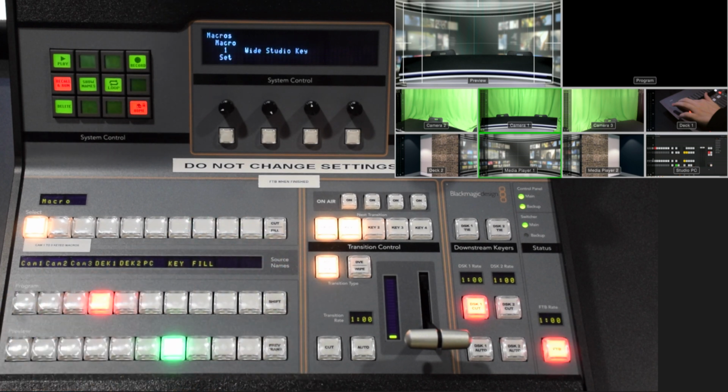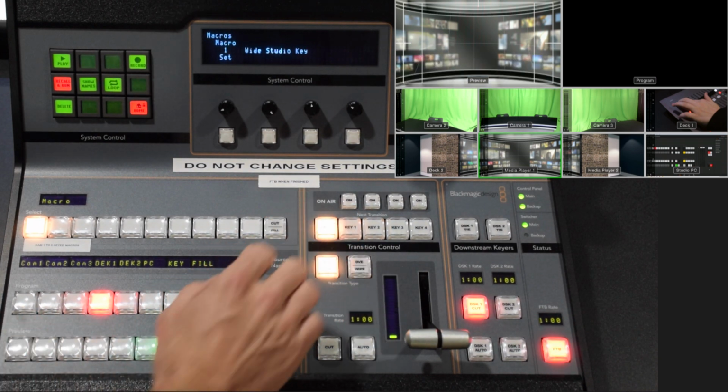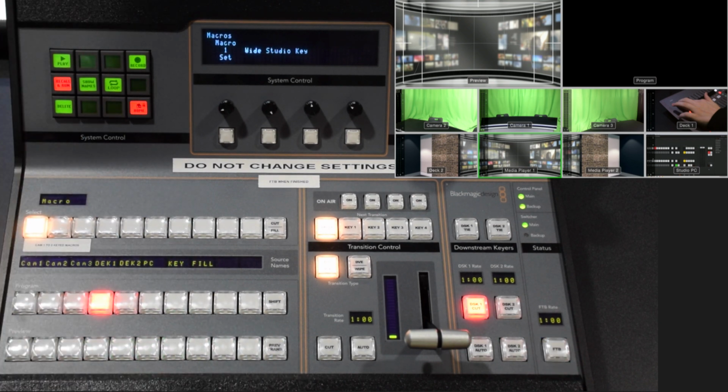So it's already done here, but let me demonstrate how to do that anyway. What we'll do is we'll push the background button, and we'll go ahead and see on our multi-view where the background that we're looking to display is located. In this case, it's on Media Player 1.